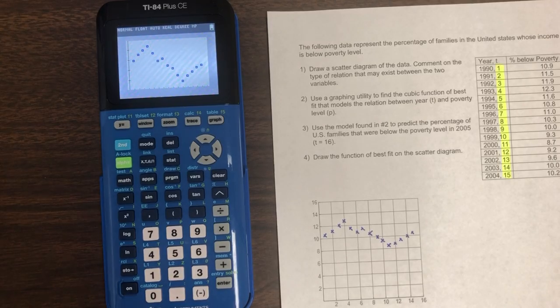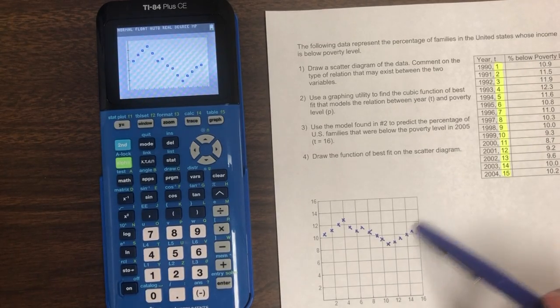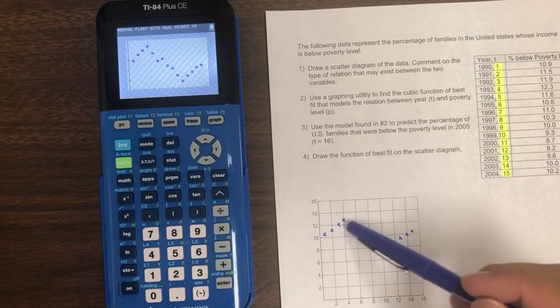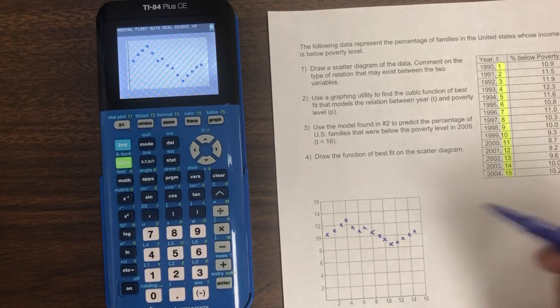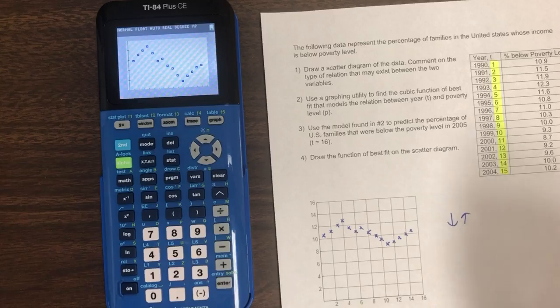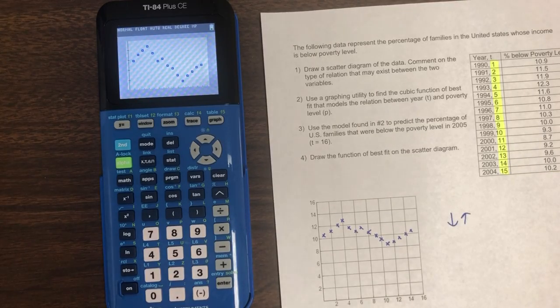So there's a scatter plot. And obviously this looks like some type of odd degree polynomial, right? Because I'm coming up, down, and up. So my ends look to be like that. So it's going to be some odd degree polynomial.